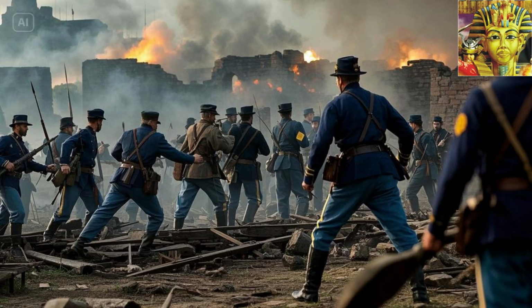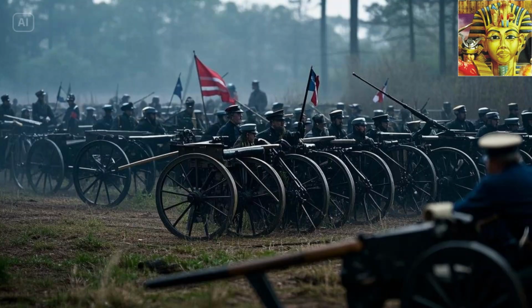Lieutenant General William J. Hardee. Hardee was one of Hood's corps commanders and a veteran of several major battles. He played a significant role in the Confederate defense of Atlanta.